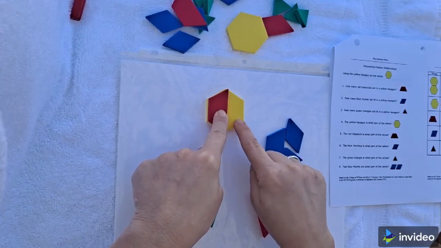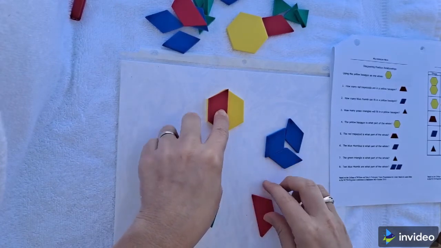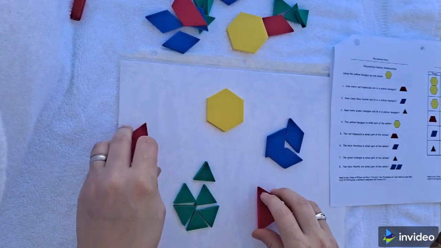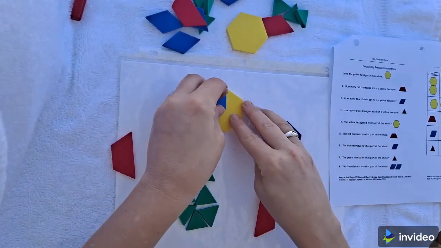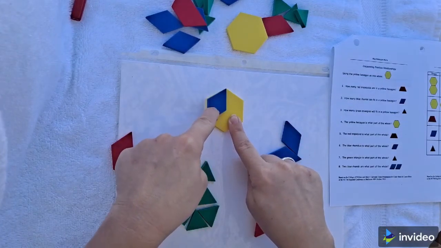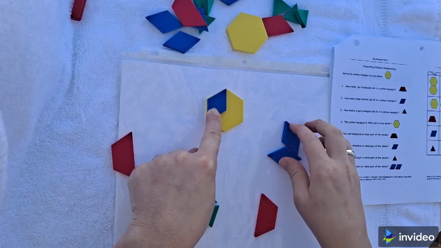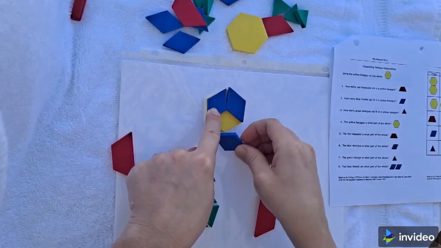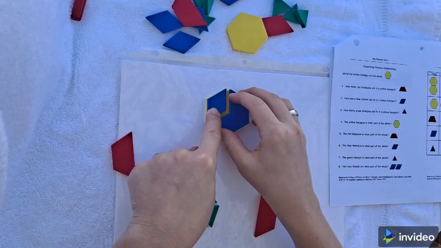She talks a lot about naming it. Its name is 1/2. One of 2 equal parts. What is the blue rhombus part of the whole? Well, it's one of 3 equal parts. Its name is 1/3.